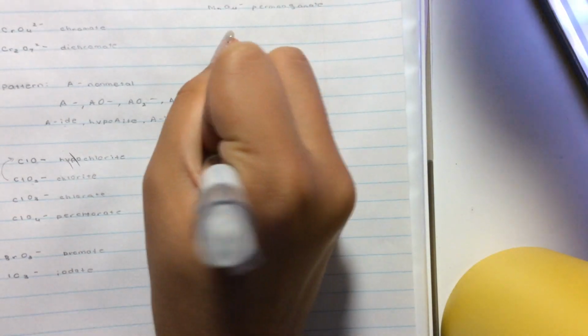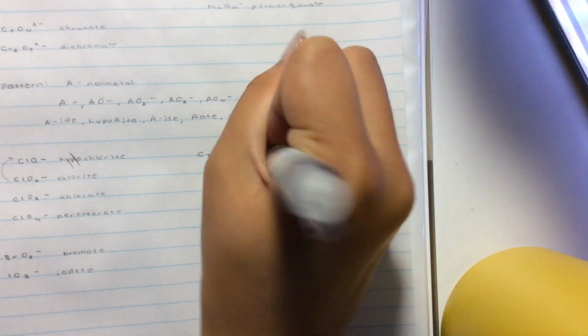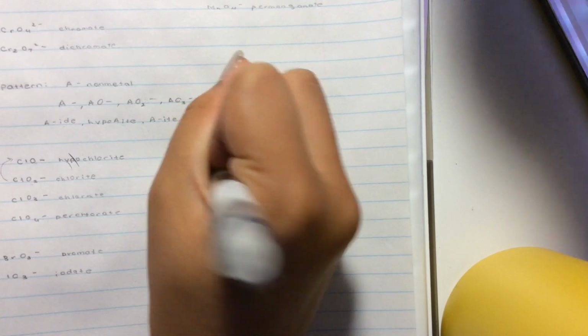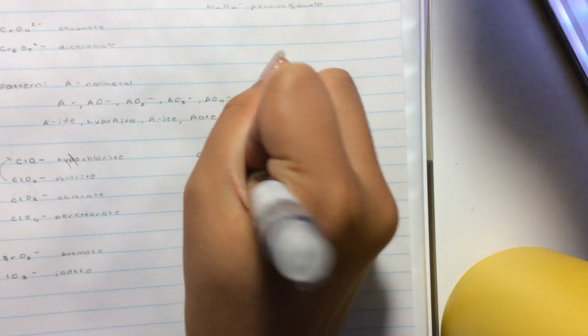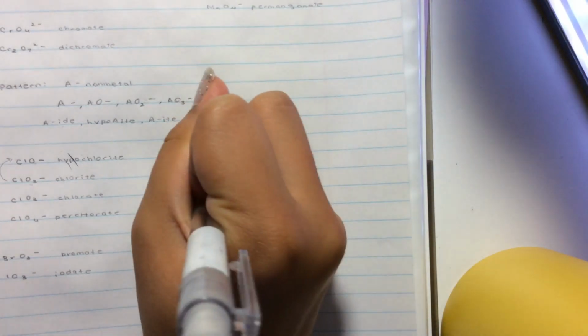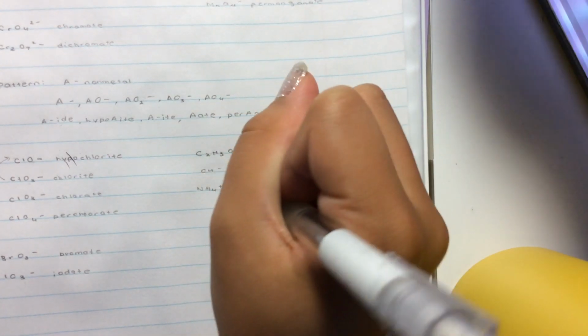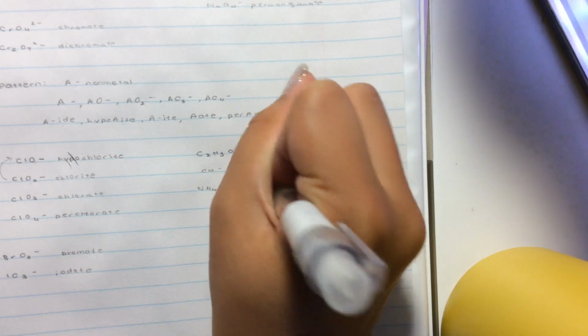It's C2H3O2 minus, acetate. OH minus is hydroxide. This one is pretty obvious, and these ones are the more commonly used ones, so these ones should be easy. And ammonium is the only one that has a positive charge out of all these, and these are all the important ones.